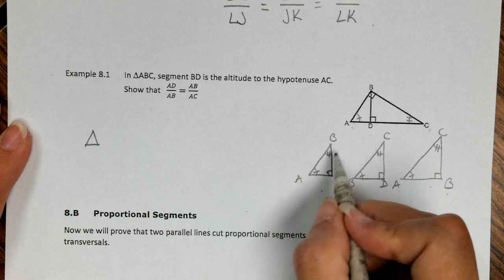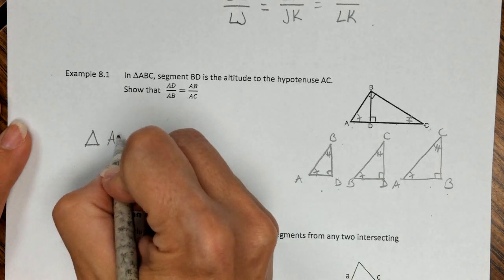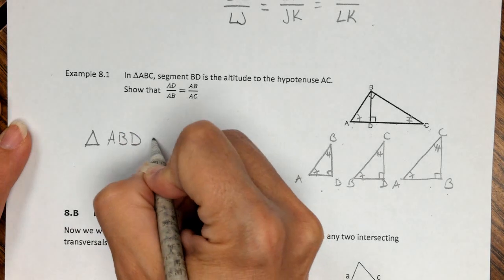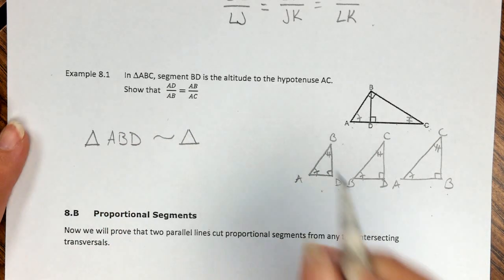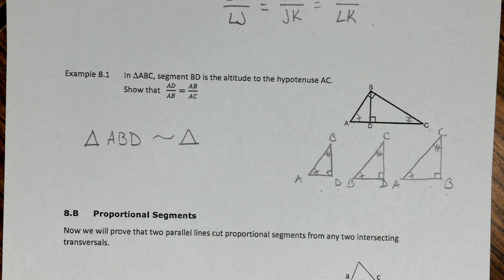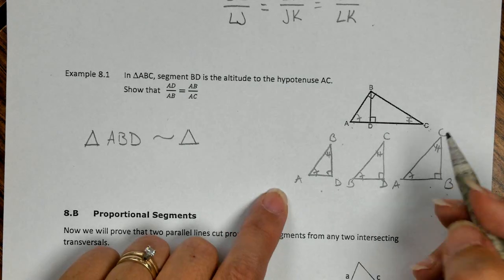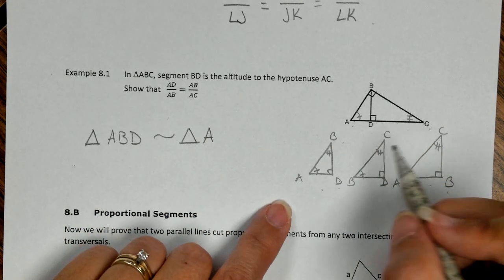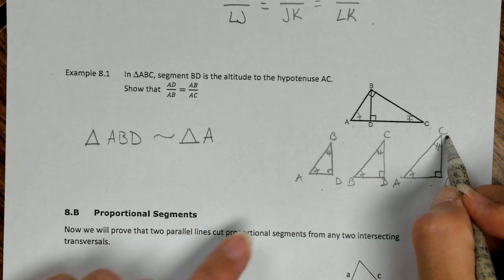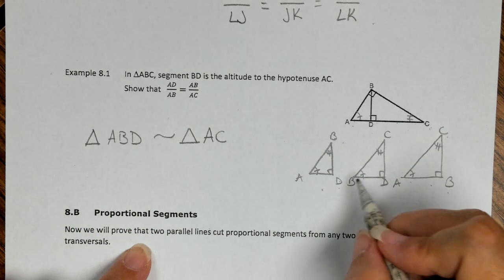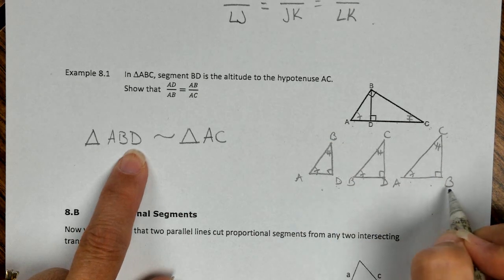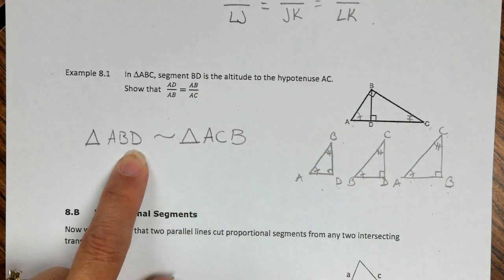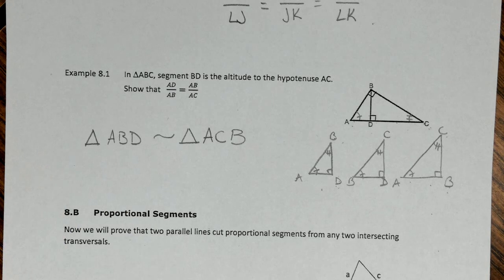Triangle ABD is similar to triangle, and now I need to make sure congruent angles are listed in the same order. So A, and then B is the other acute one, so that's C, and then I did the right angle last here, so I'm doing the right angle last there. That is my statement of similarity.